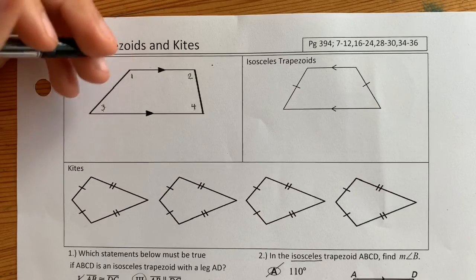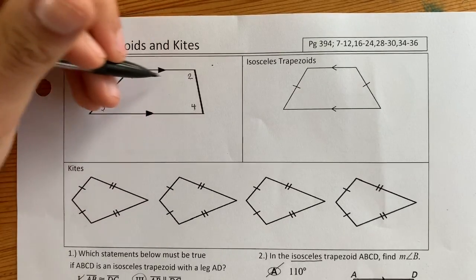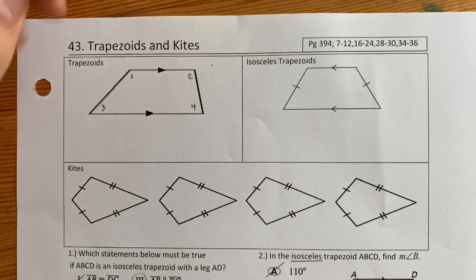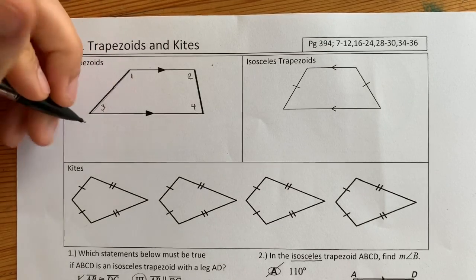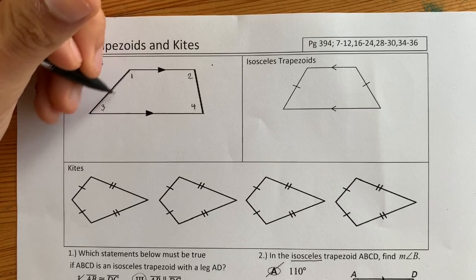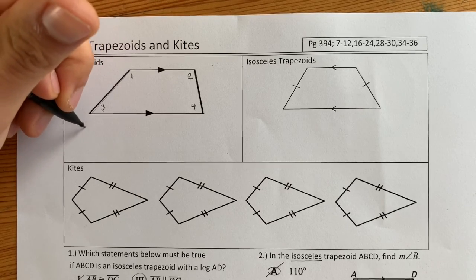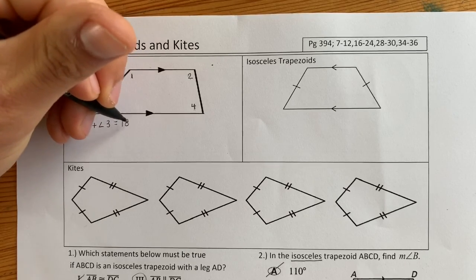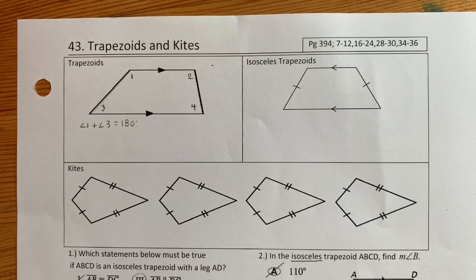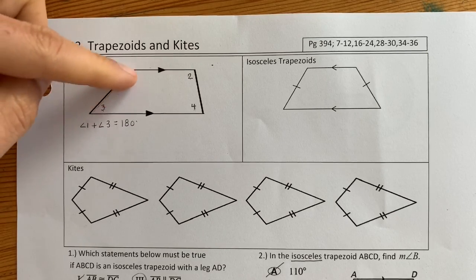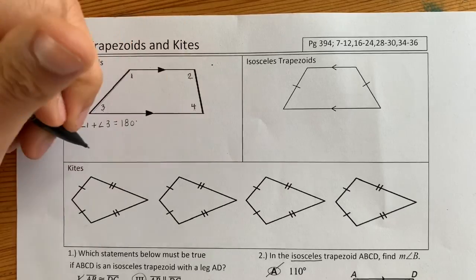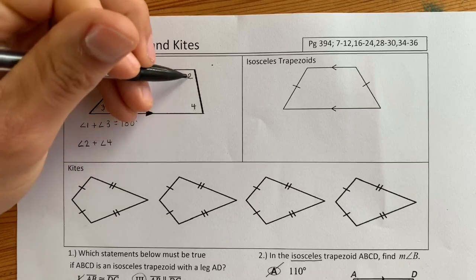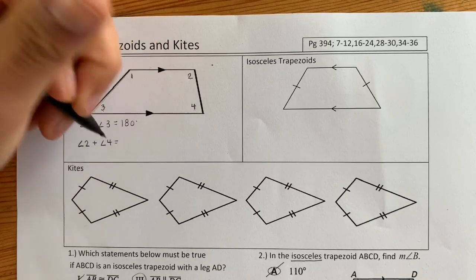But what we can conclude is if you have parallel lines and then you have what would be called a transversal, angles like 1 and 3 have a relationship: if I add angle 1 plus angle 3, I know they would equal 180. These are same side interior. The same would be true for angle 2 plus angle 4. These are same side interior.